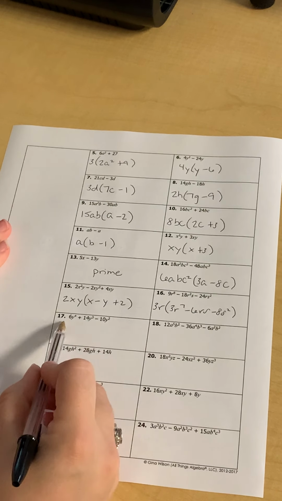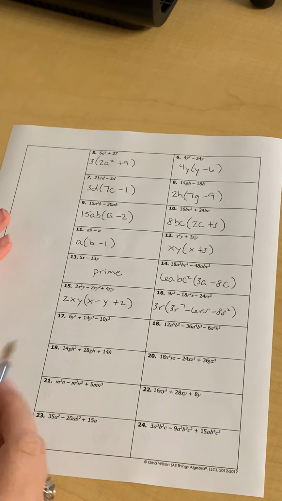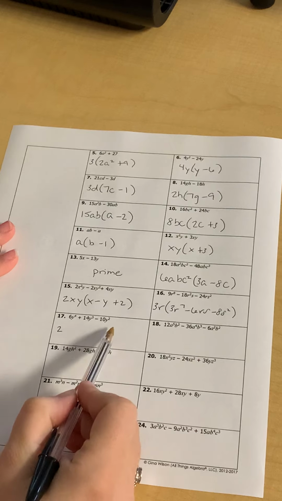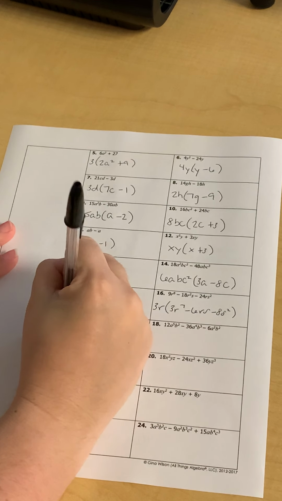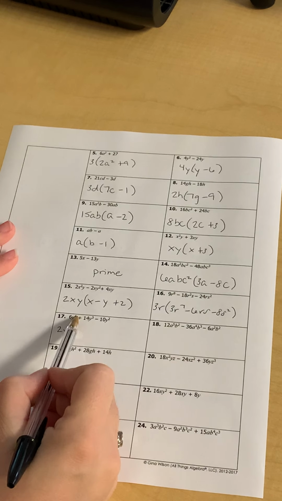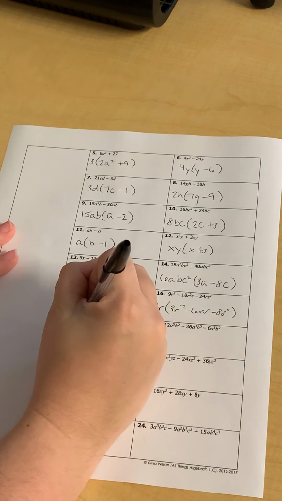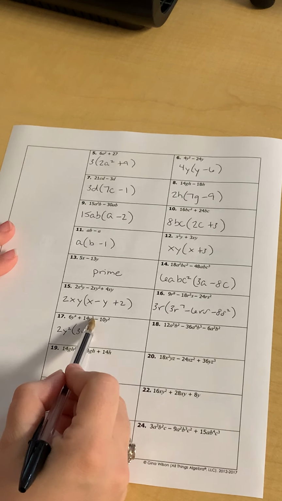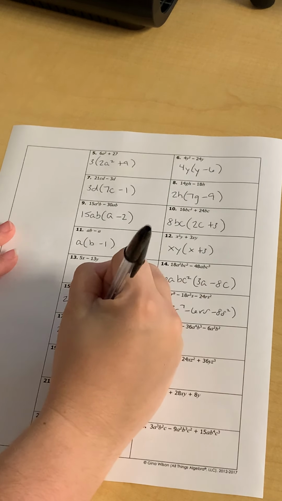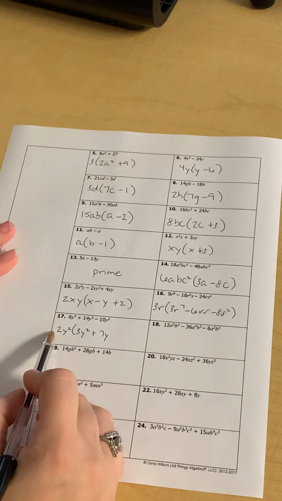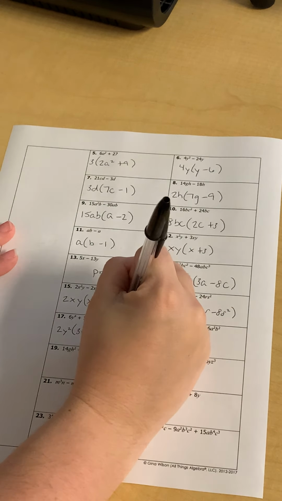$17, what can we take out of 6, 14, and 10? We can take a 2 out of that. And then they all have y's, so the one with the smallest exponent is y squared. 6y to the 4th divided by 2y squared is 3y squared. 14y cubed divided by 2y squared, 7y. Negative 10y squared divided by 2y squared, negative 5.